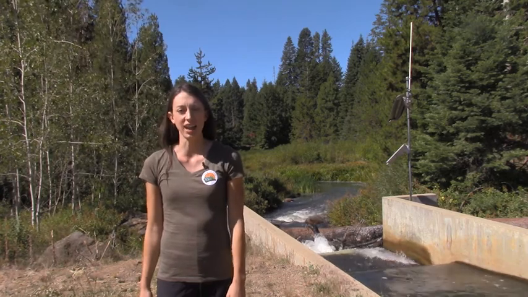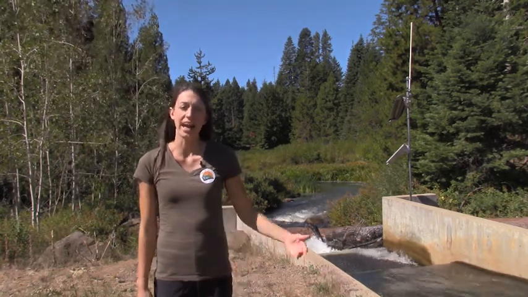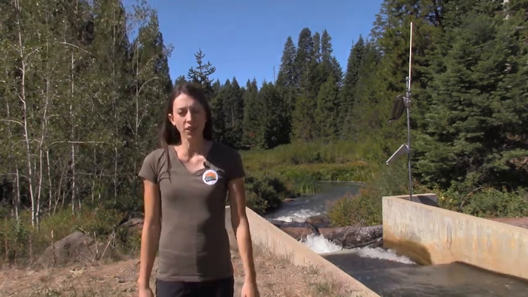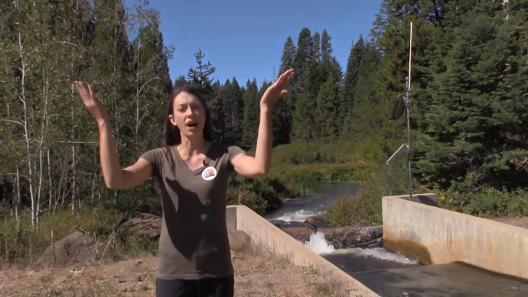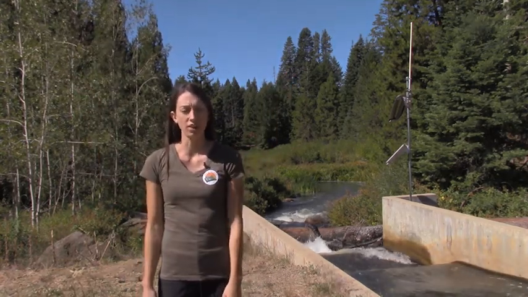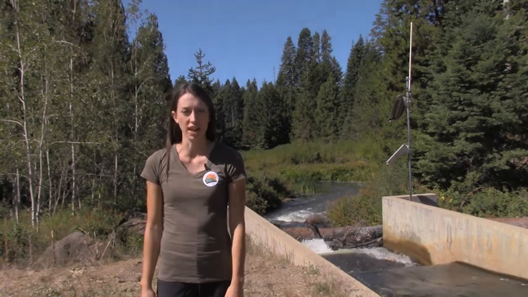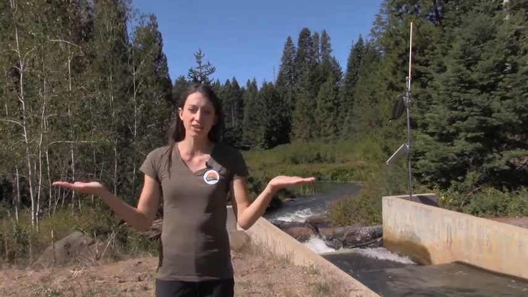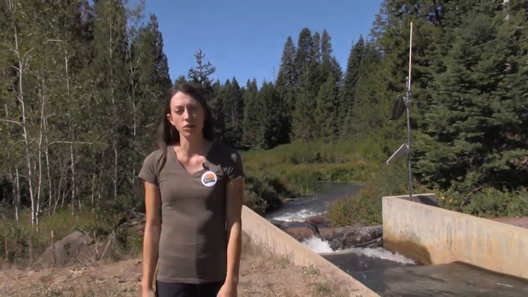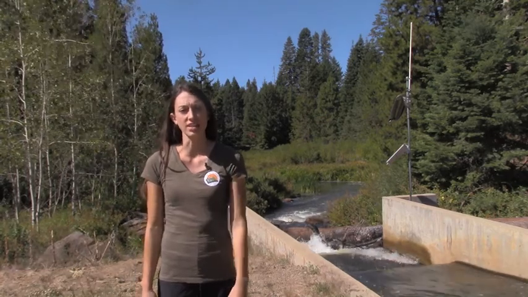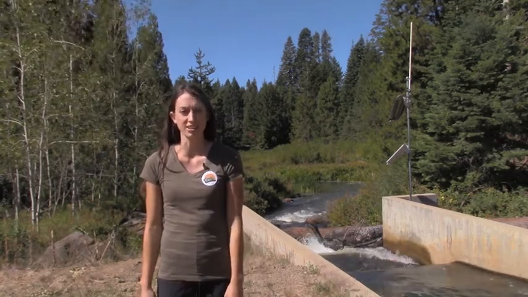I'm standing on the other side of the Hyatt Dam at Keene Creek. Now that we've made observations from above, we're going to explore the Hyatt Reservoir Watershed. What is a watershed? Pause the video and write down what you think the definition of a watershed is.